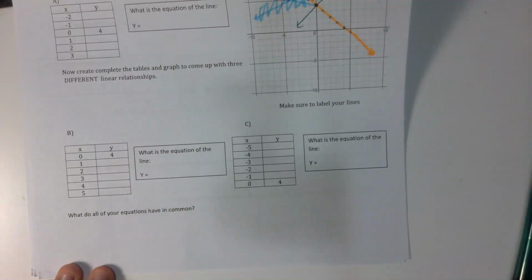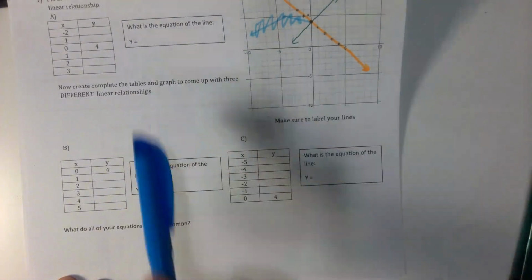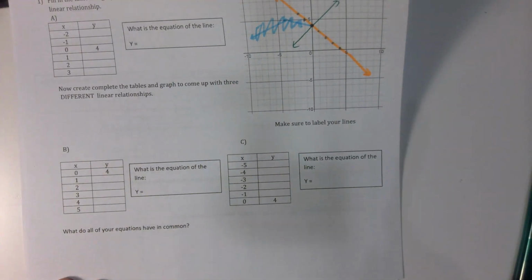And then when you're done with your 3 lines, you need to figure out what they have in common. A good trick is to look at the equation. Look carefully at the equations that you come up with for your 3 different lines and figure out what they have in common.